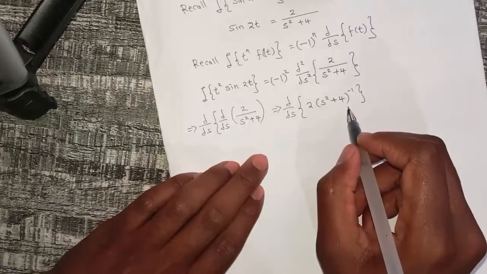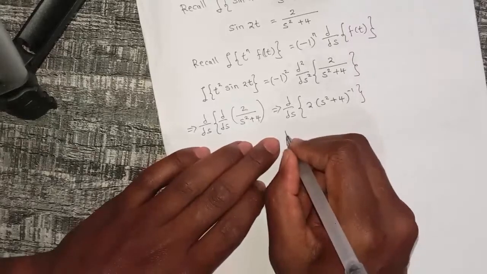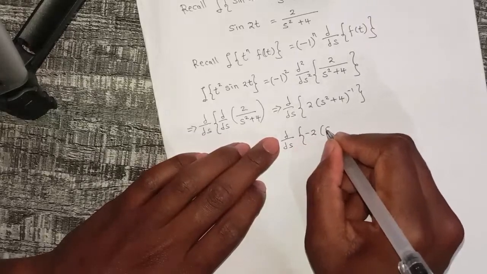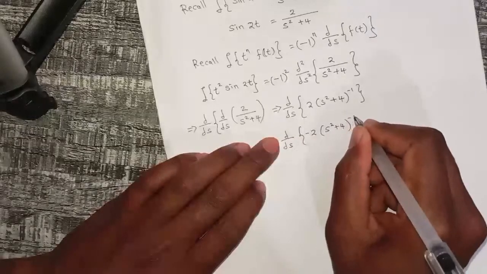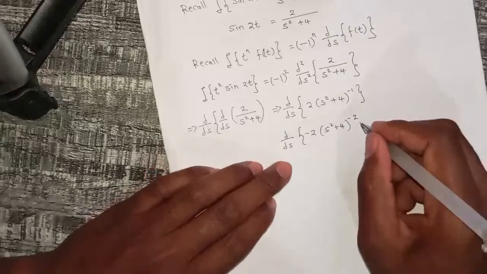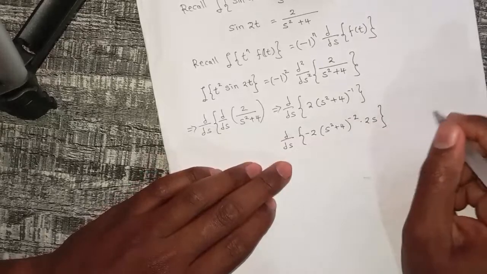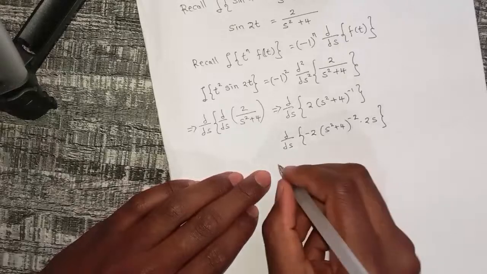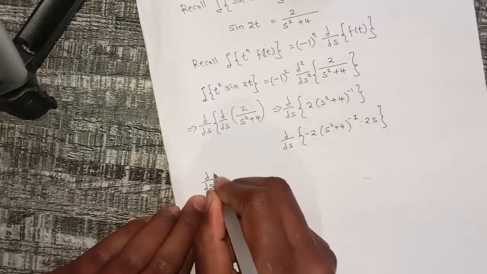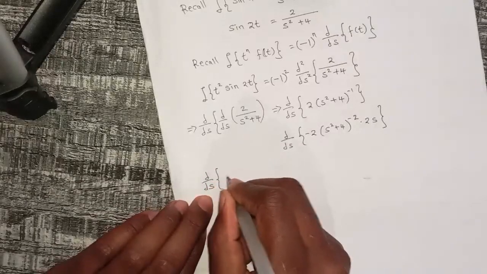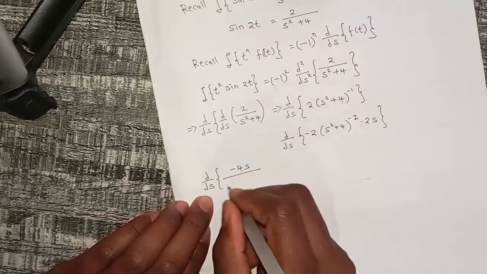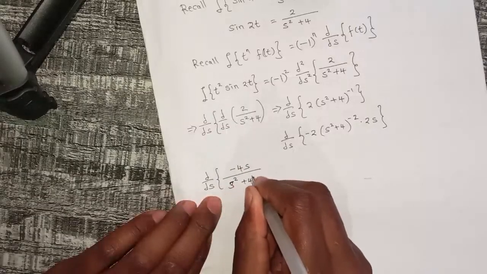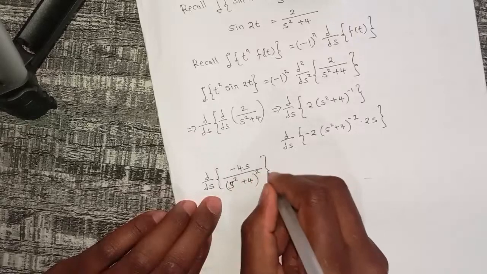If we differentiate what is inside this bracket, this is d/ds of negative 2 into s squared plus 4 to the power of negative 2 multiplied by 2s, and this will give d/ds of negative 4s divided by s squared plus 4, close the bracket, everything squared.